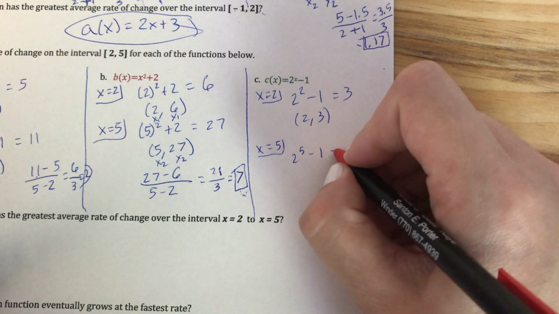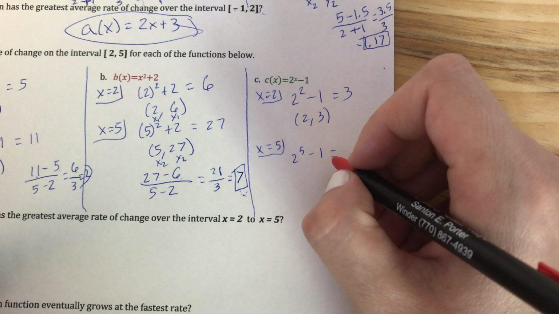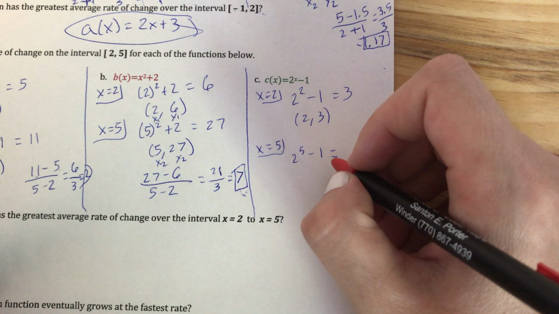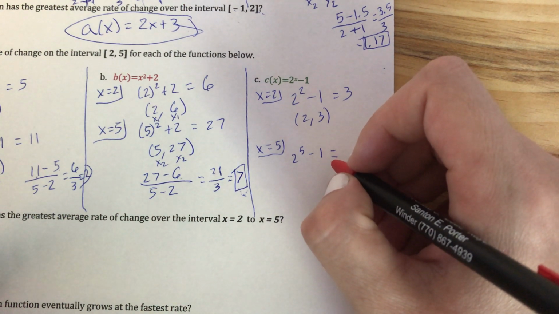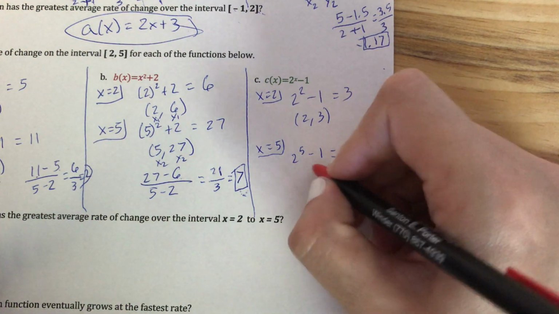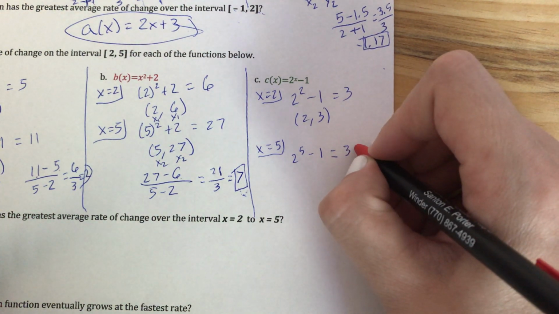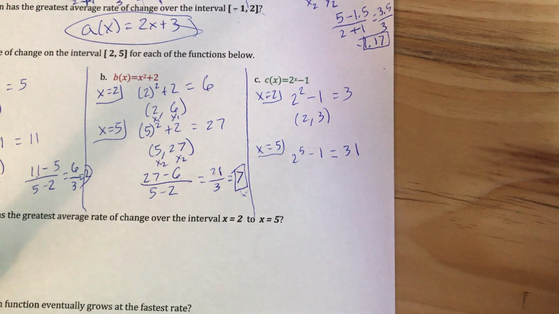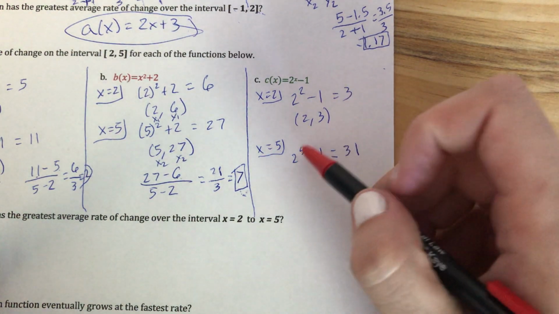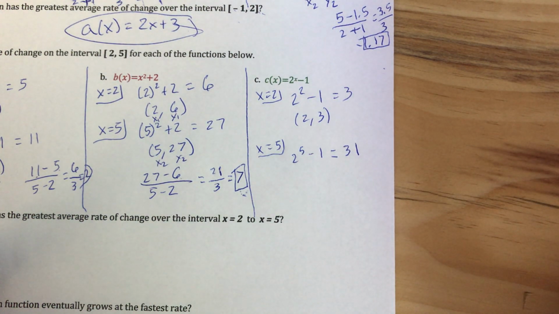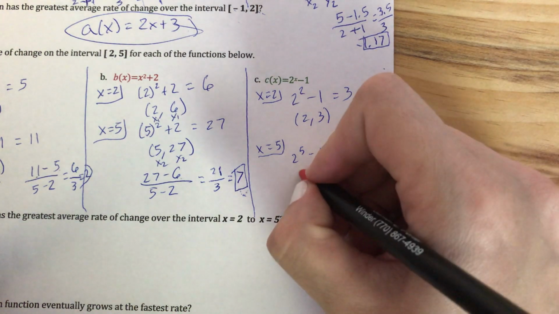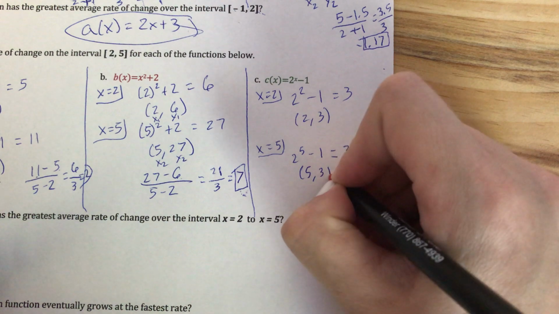Oh, sorry. 2 to the 5th, which is 2 times 2 times 2 times 2 times 2, which is 32. 32 minus 1 is 31. And you can put 2 to the 5th in your calculator, not do what I did, 2 times 2 times 2 times 2. It'll probably save you time. But then, my point is 5, 31.